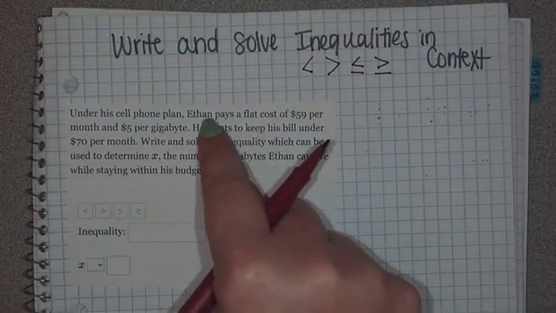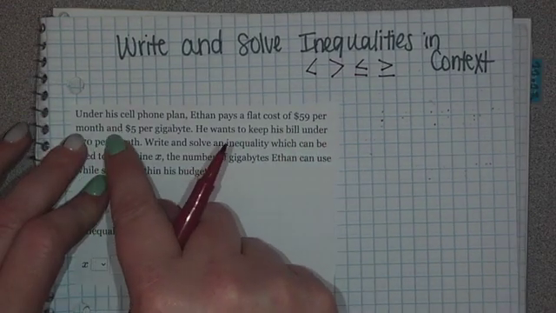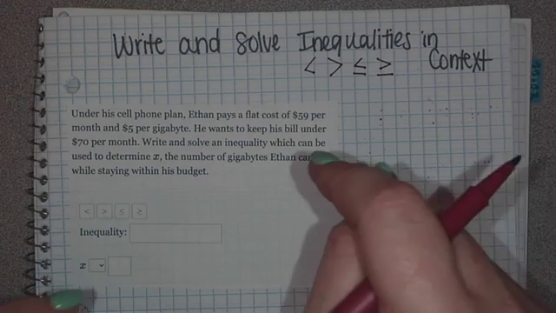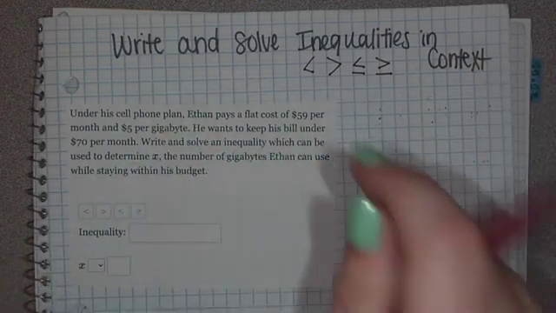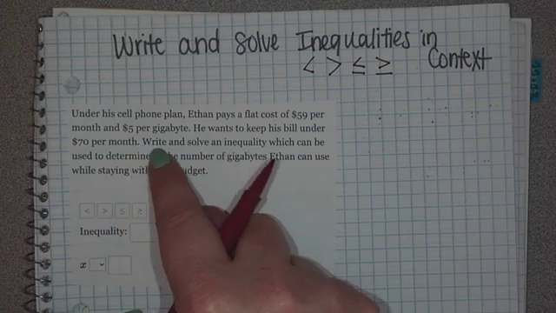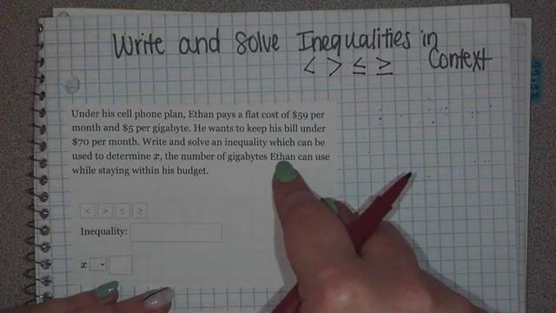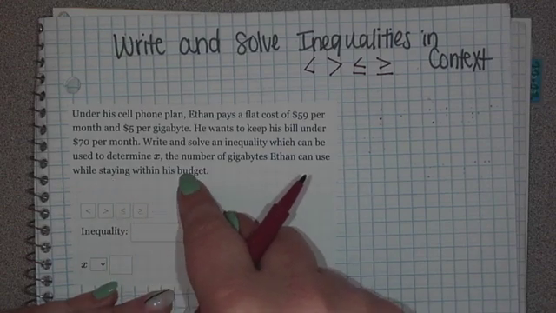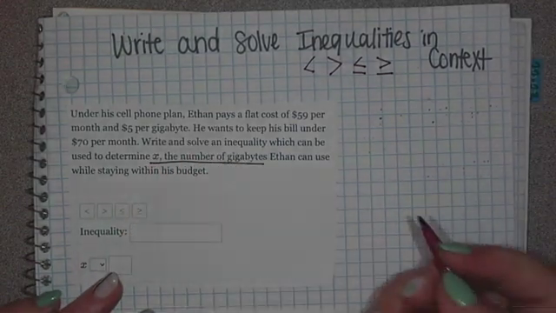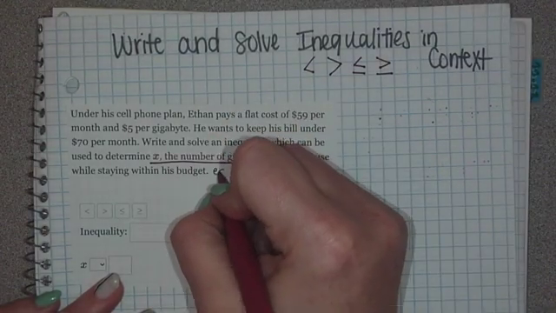So under his cell phone plan, Ethan pays a flat cost of $59 per month and $5 per gigabyte. Now this one could end up being a little bit confusing. I'm going to finish reading it and then I'm going to explain. So he wants to keep his bill under $70 per month. Write and solve an inequality which can be used to determine X, the number of gigabytes Ethan can use while staying within his budget. So do you see how it says X, the number of gigabytes? So since we're talking about his budget, that's each month.